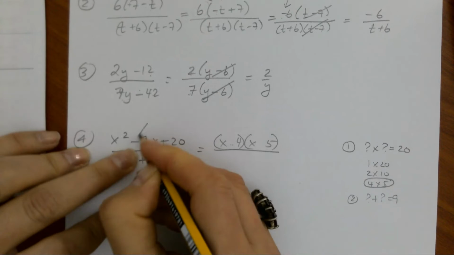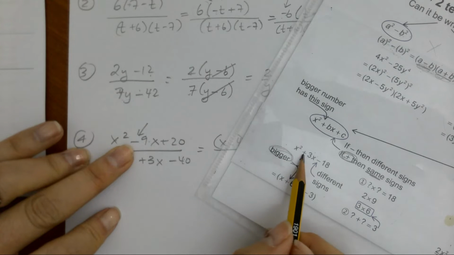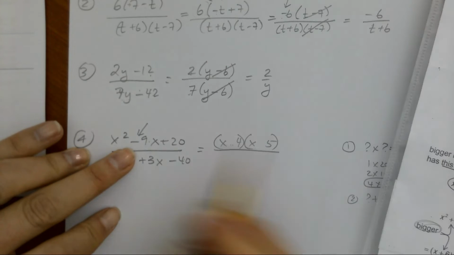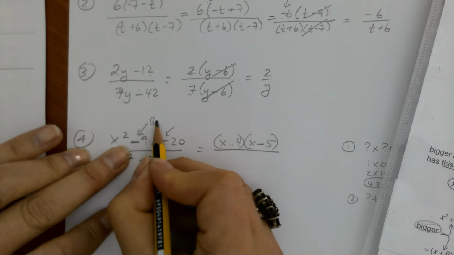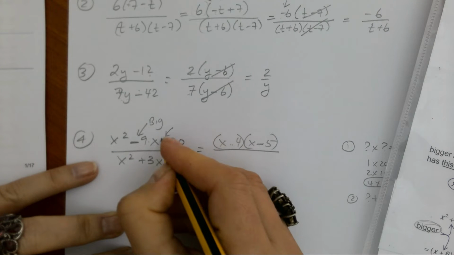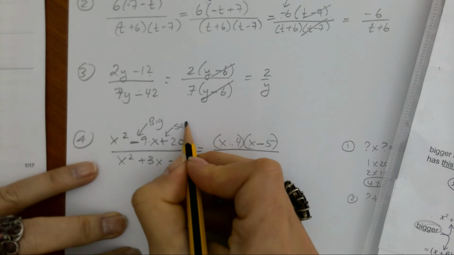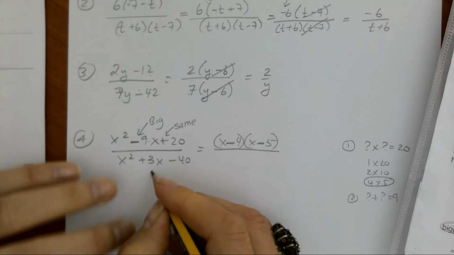Now this says, if we look here, this talks about the bigger number. So the bigger number gets this, and this one means that they have the same sign. So if this is minus, this is minus. Let's do this one now.